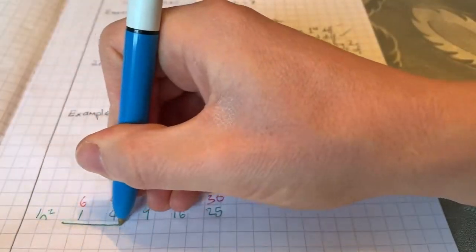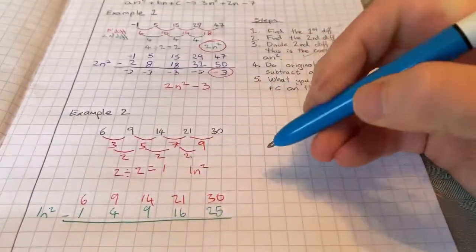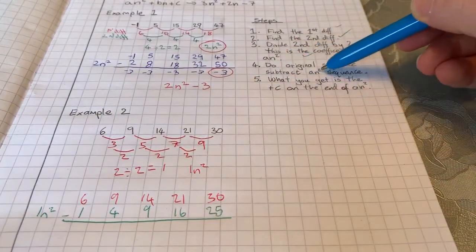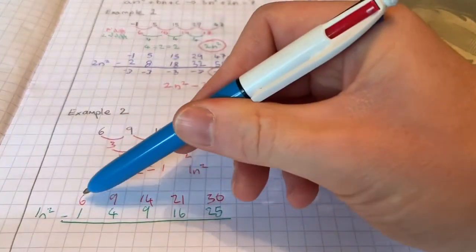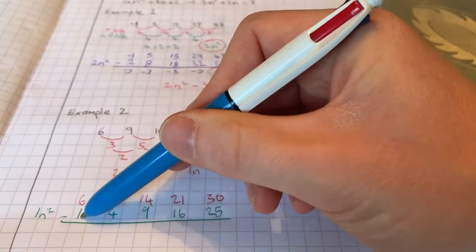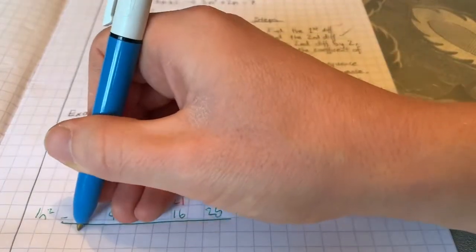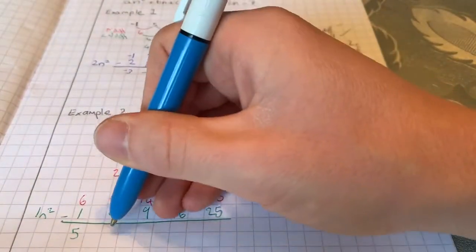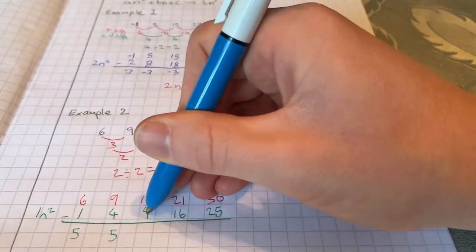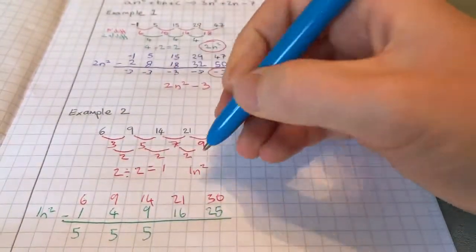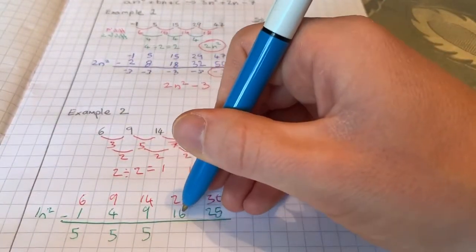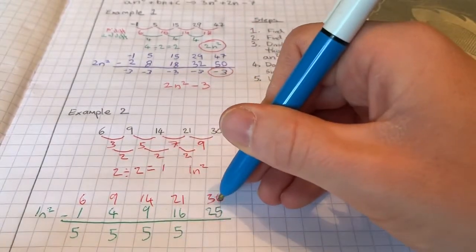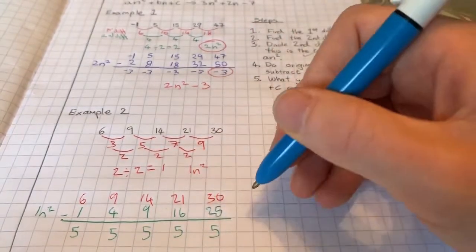Now we subtract the n squared from the original sequence. 6 take away 1 is 5, 9 take away 4 is 5, 14 take away 9 is 5, 21 take away 16 is 5, and 30 take away 25 is 5.